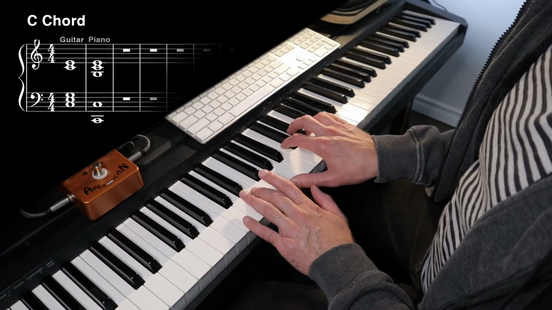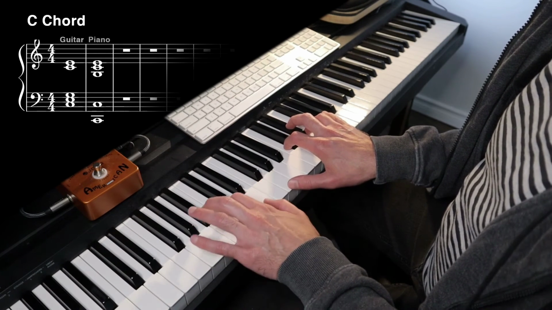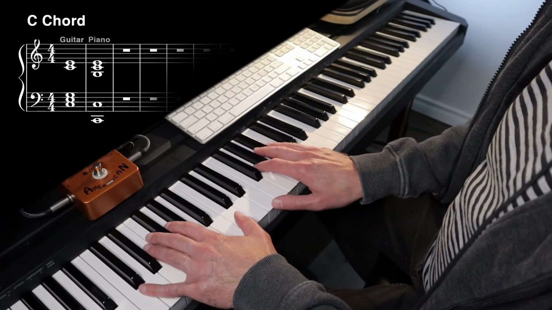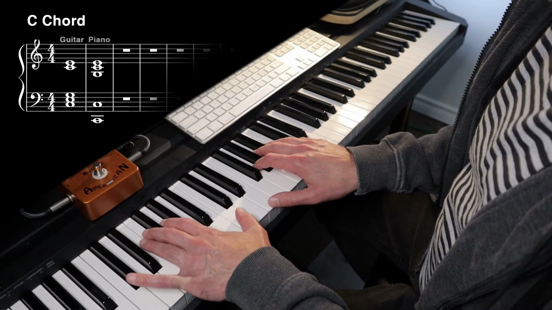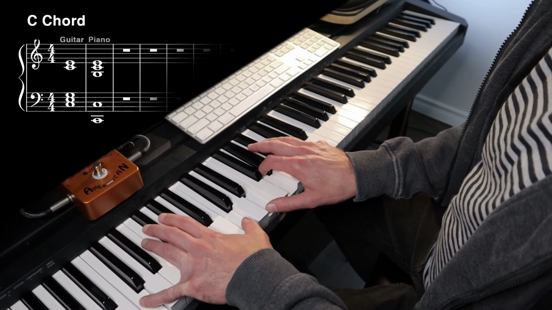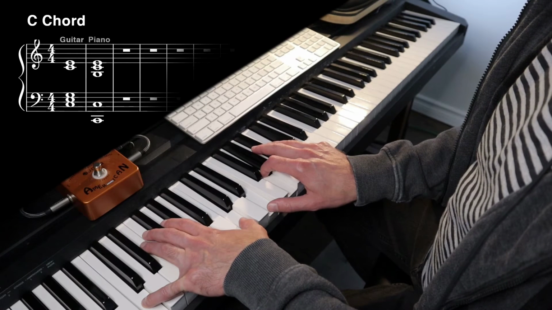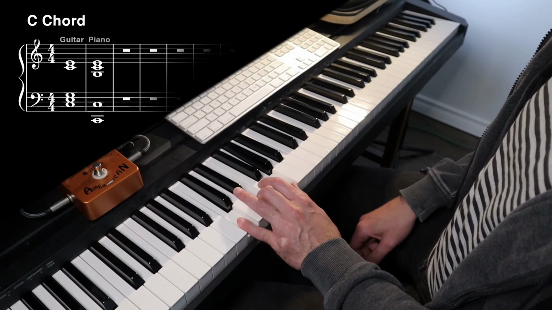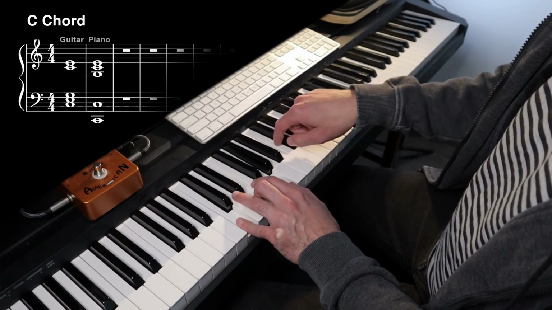If you said to a pianist, play me a C chord, it isn't very likely that they would play this. A more common voicing would be, for example, doubling up the root one octave lower in the bass. That's a bit more typical, keeping in mind that that voicing still has that root position in the center. It's just it has the notes on either side.